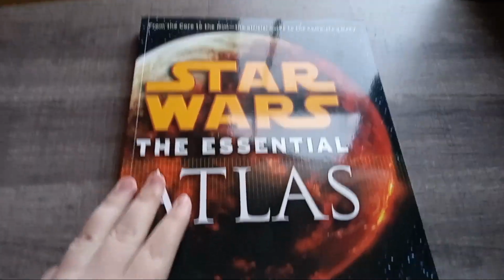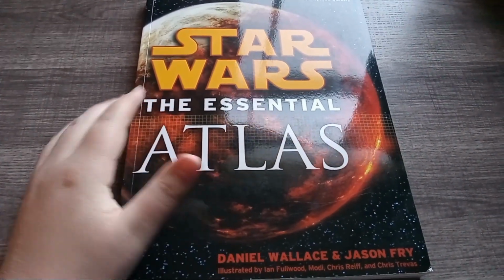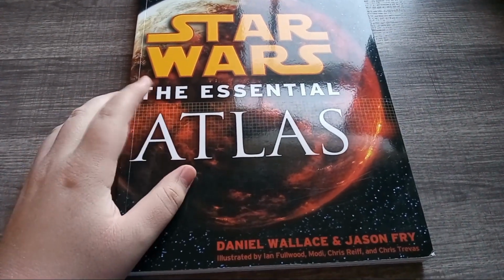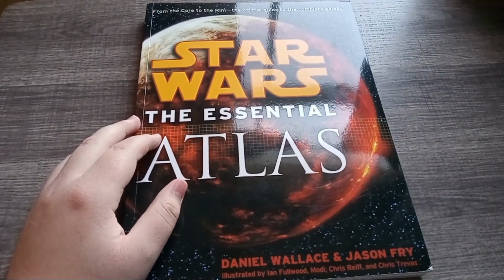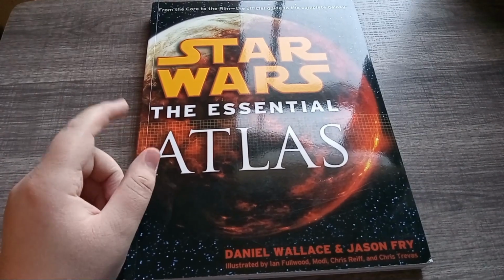Very awesome, very cool. And when I bought this, I fully expected it to just basically be a breakdown of all the planets. I didn't expect to have all these star charts and that timeline kind of going over. To me, that's extra. And I think that's cool.